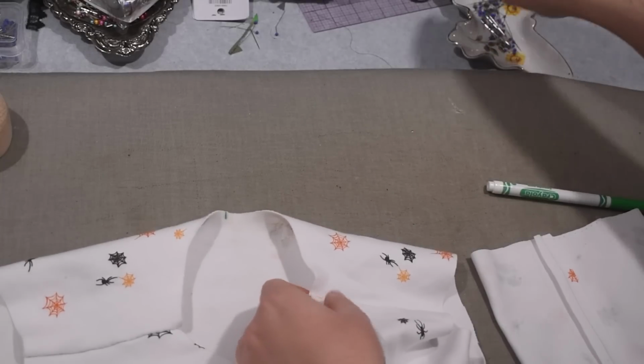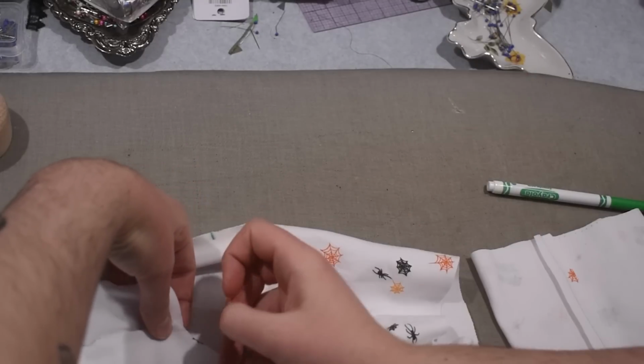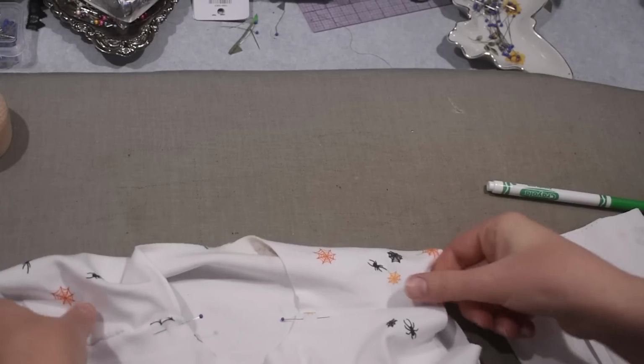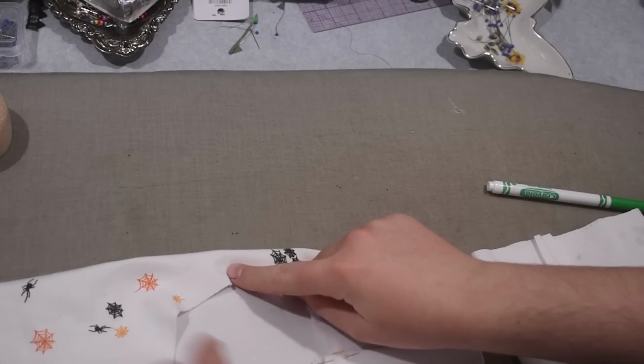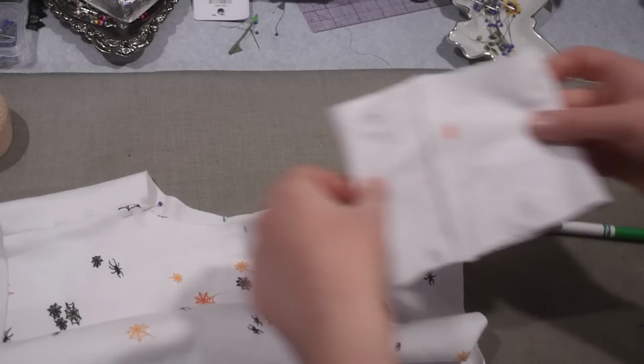Same with this. So now I have my neckline here, and I'm just going to mark the center front and back on that because basically this neckline is in fourths. There's a center front and back, so there are 2 sections of either the front and the back if you count the side seams. And the same for this collar.